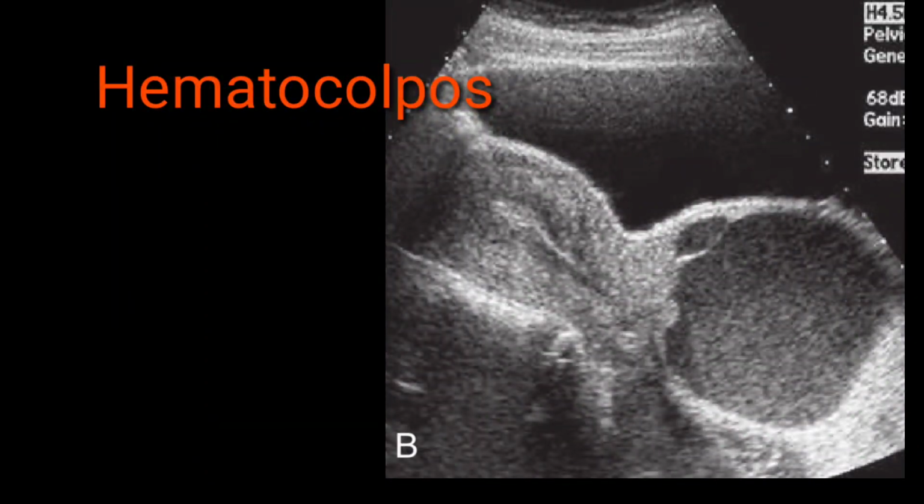So the vaginal canal is distended with low level internal echoes. This is characteristic of blood on ultrasound imaging. So this is actually blood. What you need to do is mention that the uterus is okay, the endometrial cavity is clearly visible, the cervical canal is fine, but down to the cervical canal, within the vaginal canal, a large cystic area can be seen with low level internal echoes. Give the measurement.